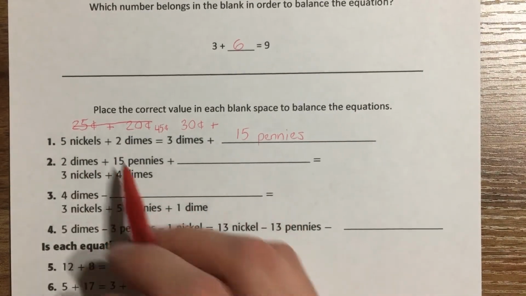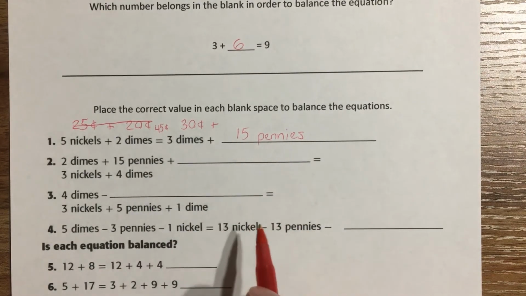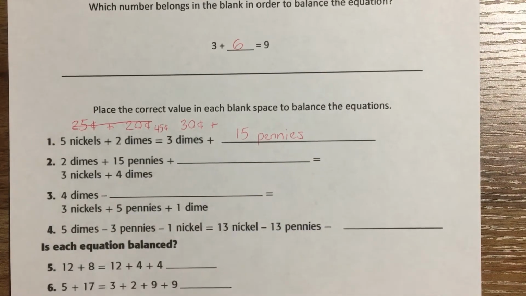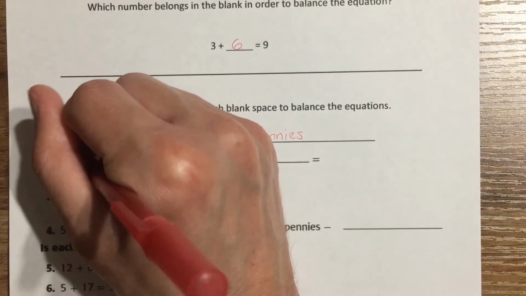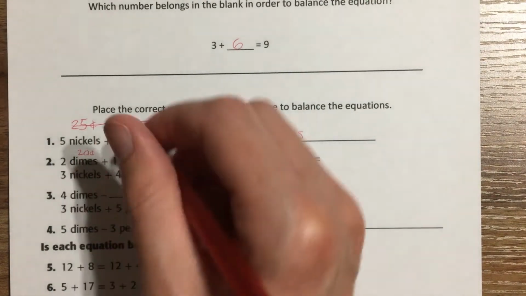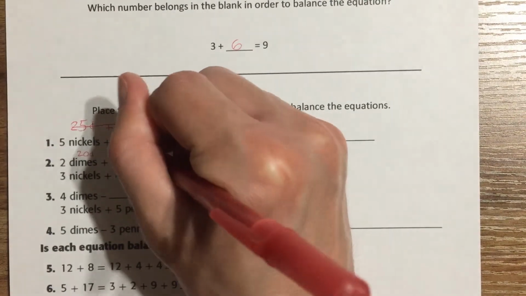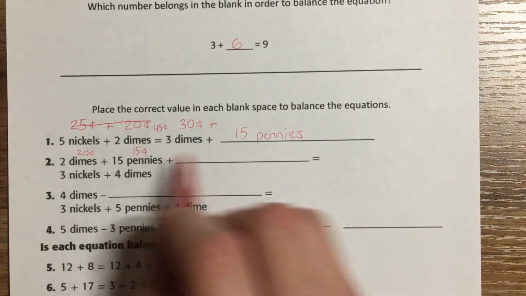Number 2, we have 2 dimes plus 15 pennies plus something else, has to equal 3 nickels and 4 dimes. Okay, so what do we have up here so far? 2 dimes is 20 cents. It's going to look kind of tiny, but we're going to write it in there. 15 pennies is 15 cents plus something else. Okay, so we're going to need something else on this side of the equal sign.